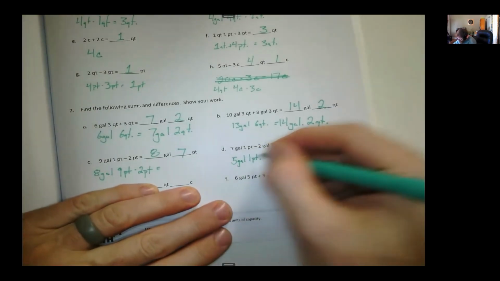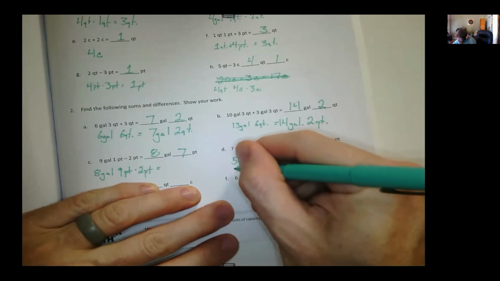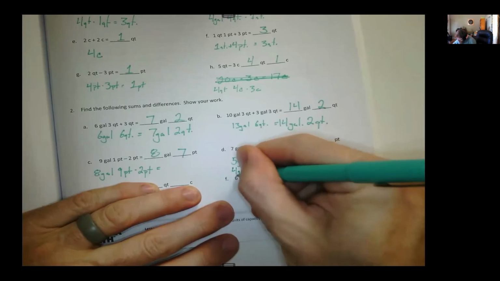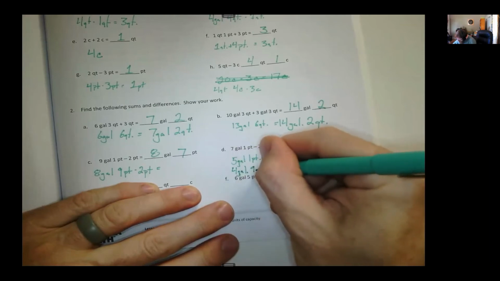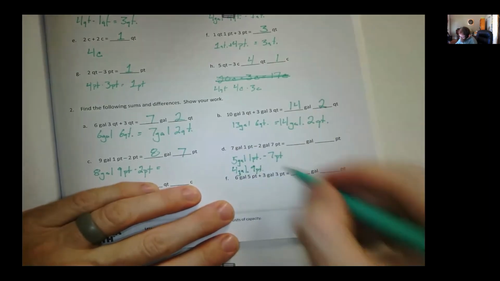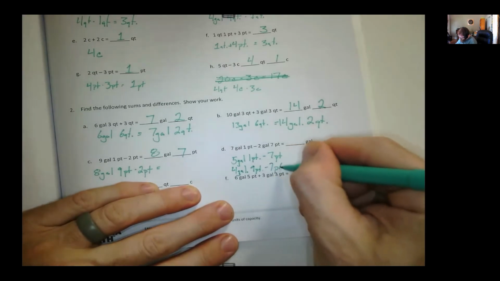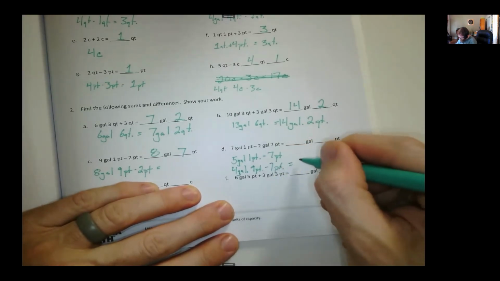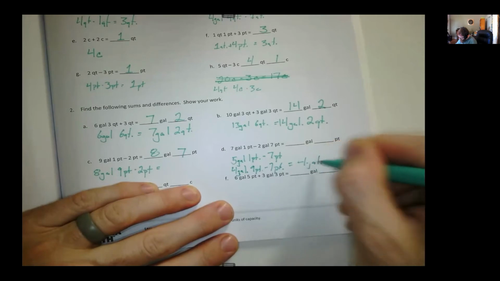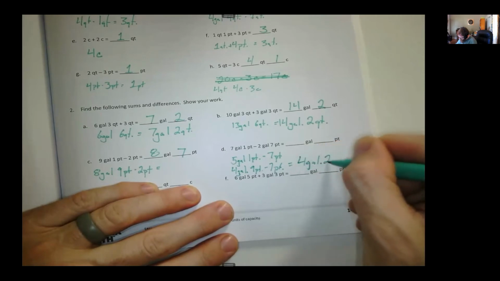So let's rewrite 5 gallons, 1 pint as 4 gallons, 9 pints minus 7 pints will give us 4 gallons, 2 pints.